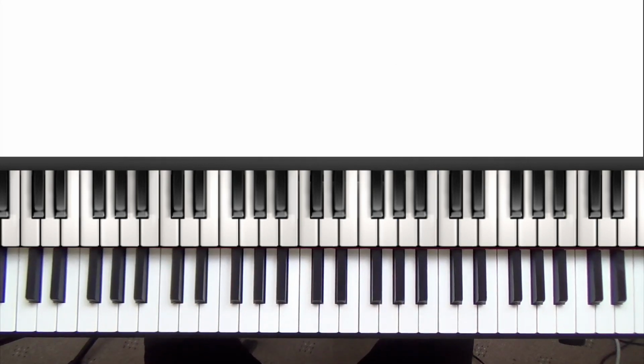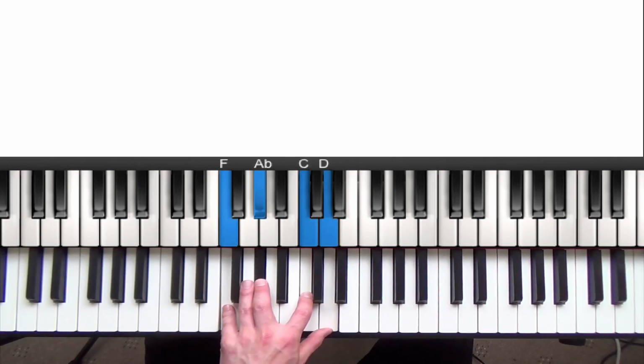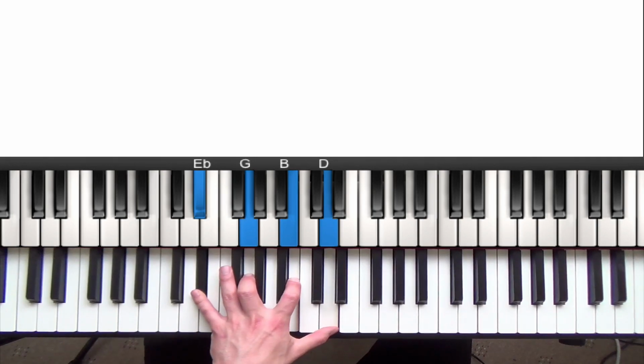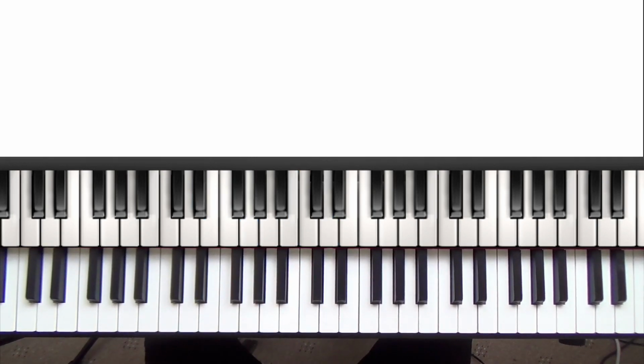So in the lesson on the minor 2-5-1, we look at this in much more detail. We go through left hand voicings so that you can play minor 2-5-1 progressions in all 12 keys. So go and check that out if you'd like more information on it.